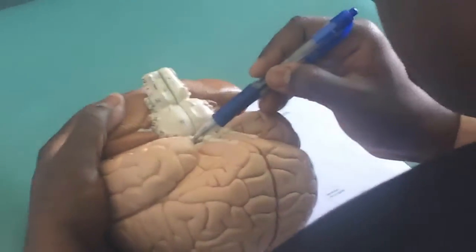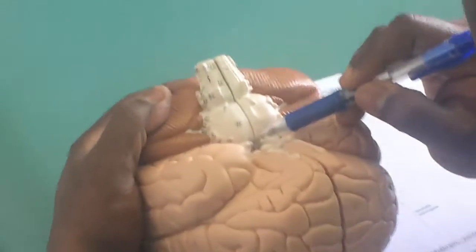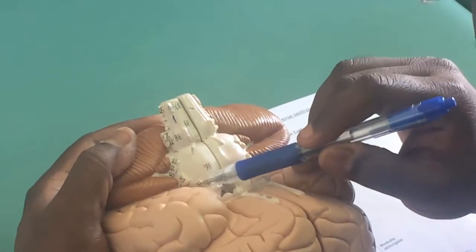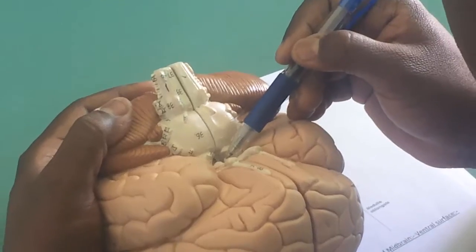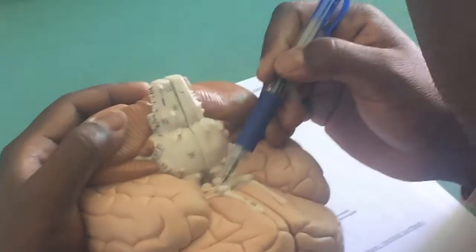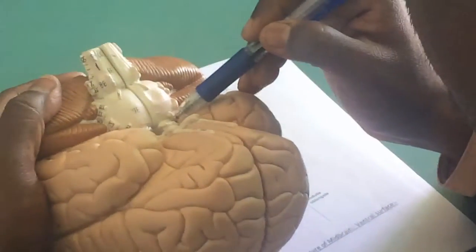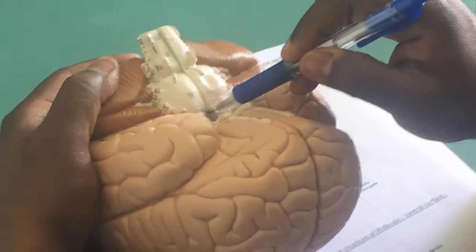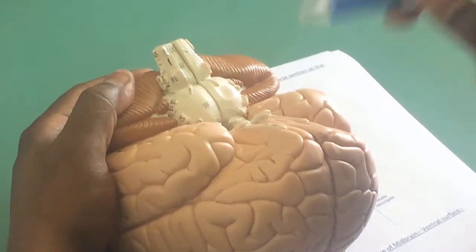So this is crus cerebri, oculomotor nerve, trochlear nerve, mammillary body, optic tract, optic chiasma, optic nerve, okay, interpeduncular fossa. The down inside is the interpeduncular fossa. These are the midbrain surface structures.